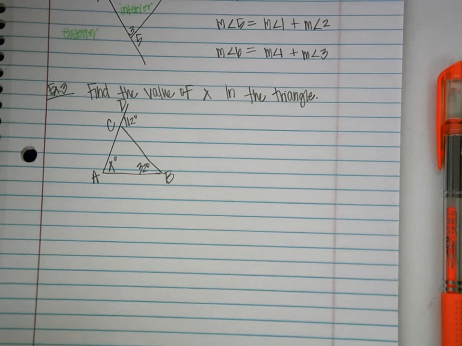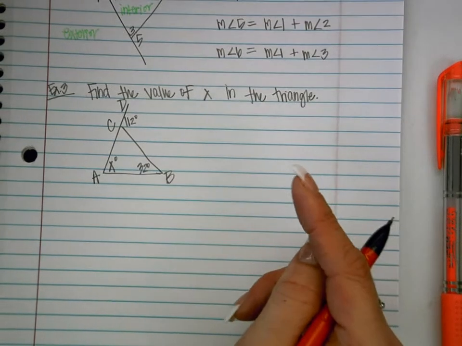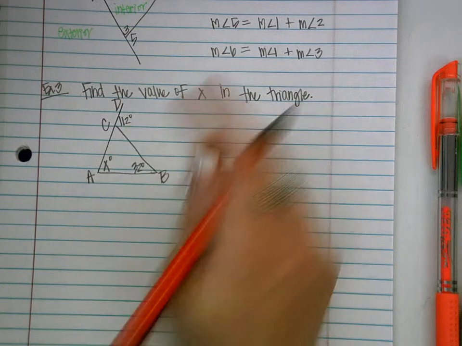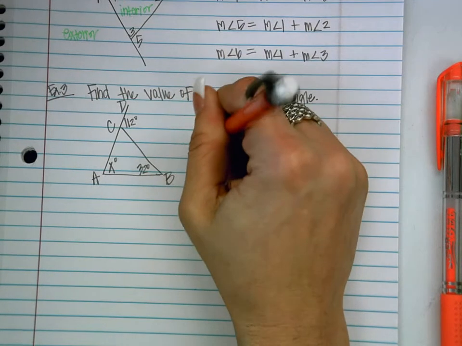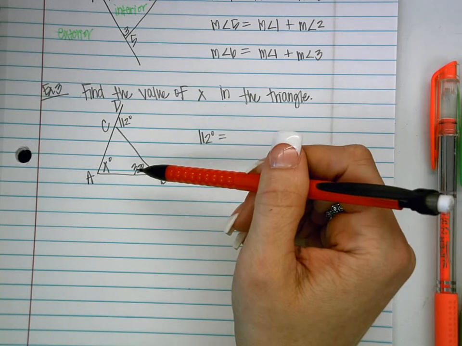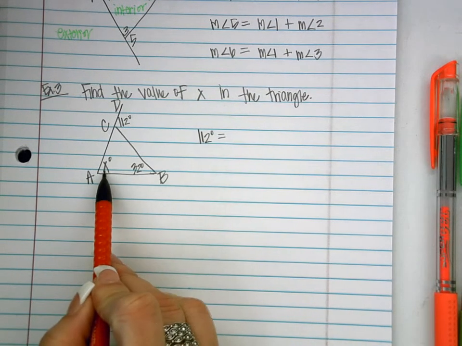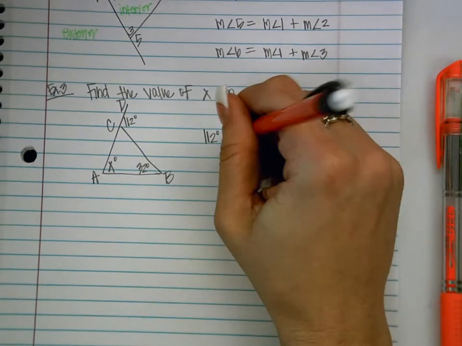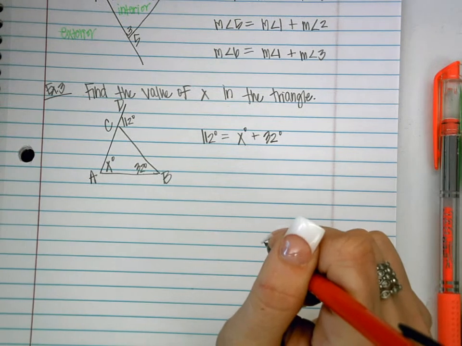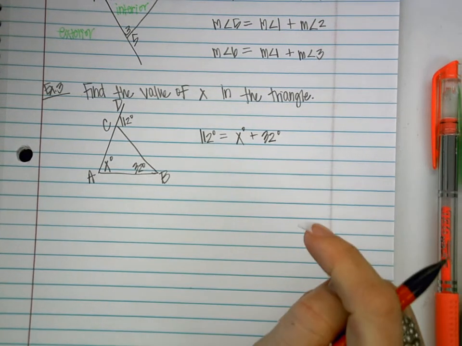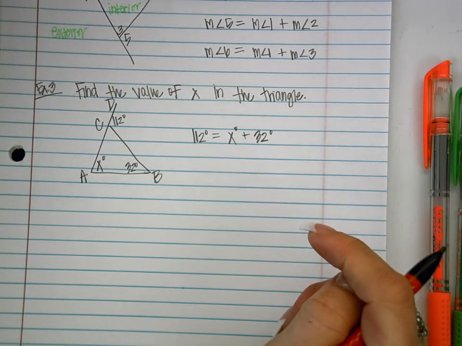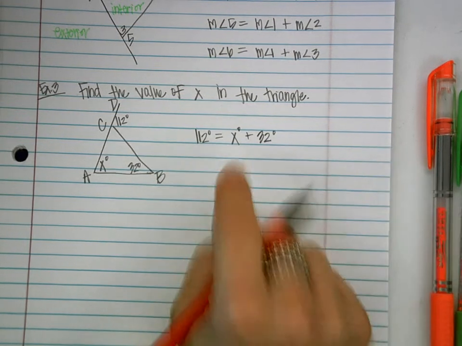Okay, so tell me, how would I set this up? Because of exterior angles, you know that this outside one, 112, equals which two? x plus 32. Now, how do I solve for that? Blaze, how do I solve for that? Anissa, how do I solve for that?